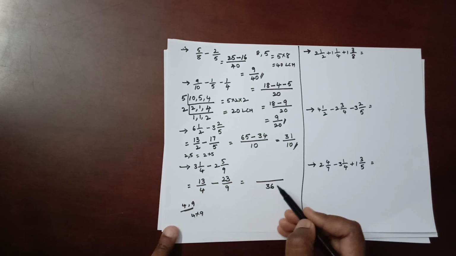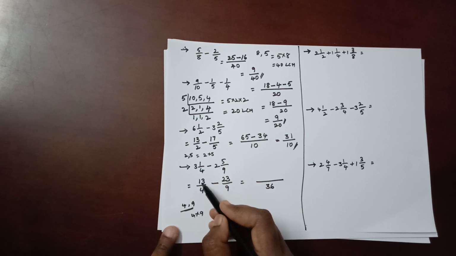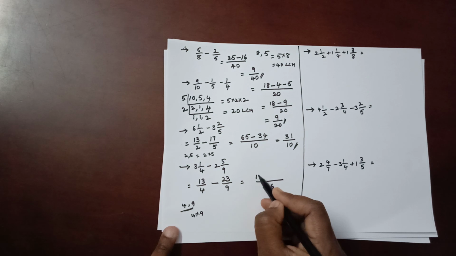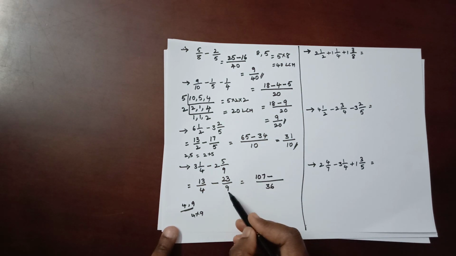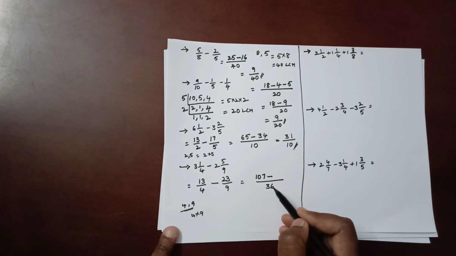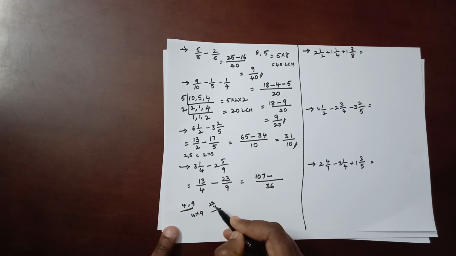Now 4, how many times is it going in 36? 9 times. 13 9s are 117. So what is the sign? Minus. 9, how many times is it going in 36? 4 times. 23 4s are, 4 3s are 12, 4 2s are 8 plus 1 is 9, 92.